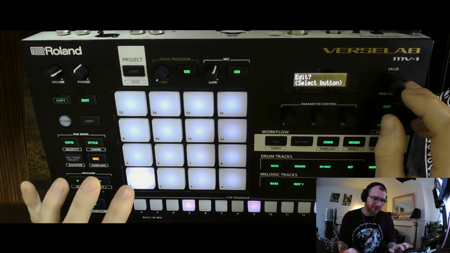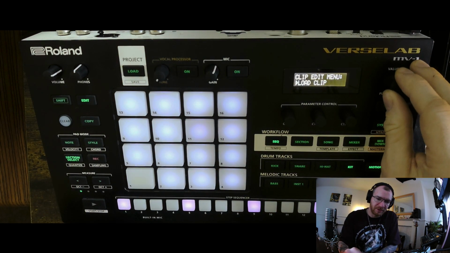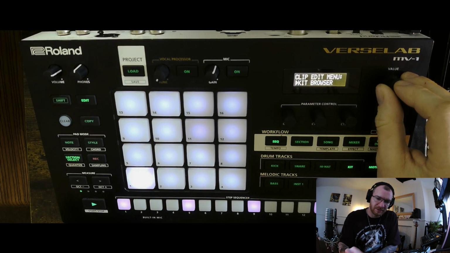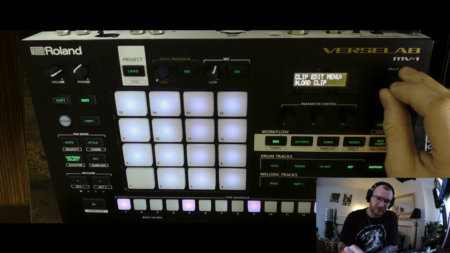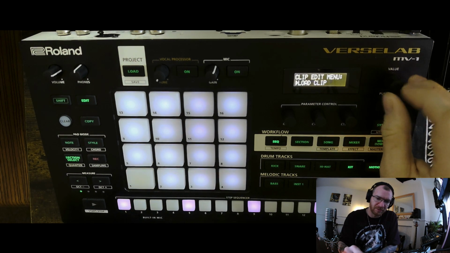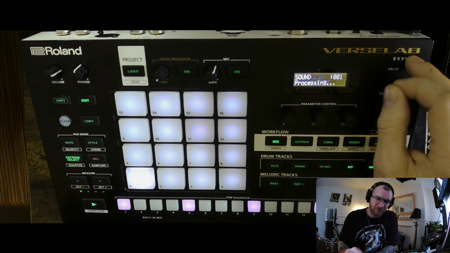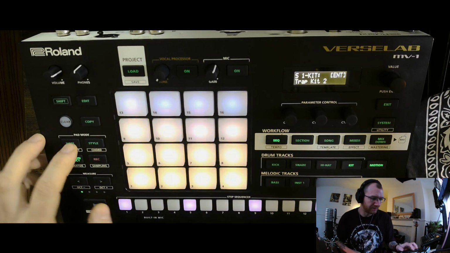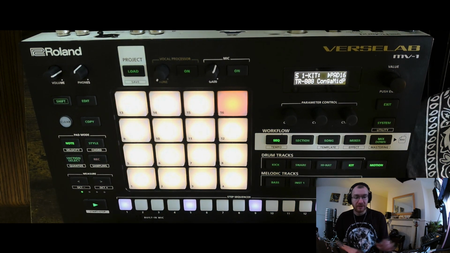Edit this one, import MIDI, clip settings, kit browser, maybe kit settings, multi effects. I want to import clip, import sound. Not import, load. Clip file, sound file. Okay, because it's a new card, I have nothing here.